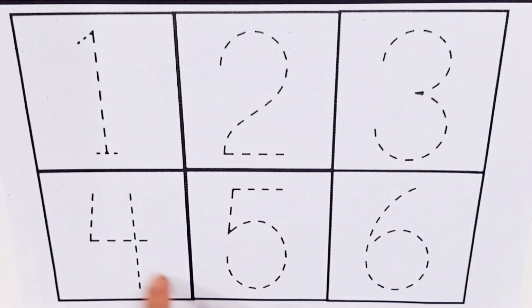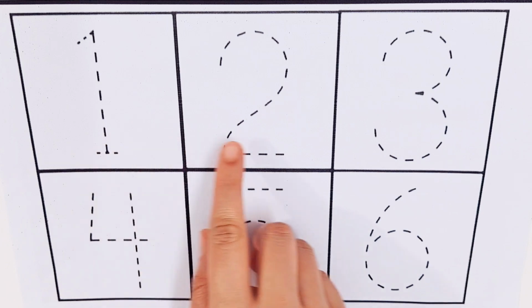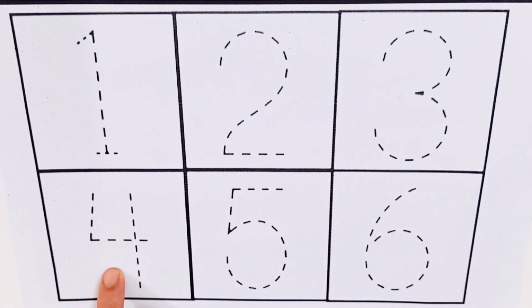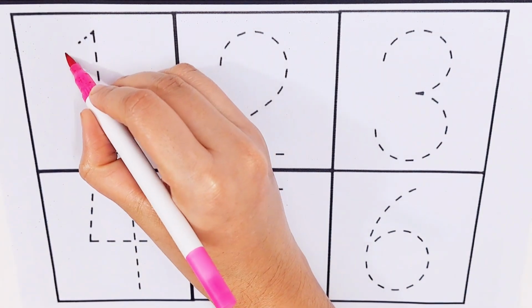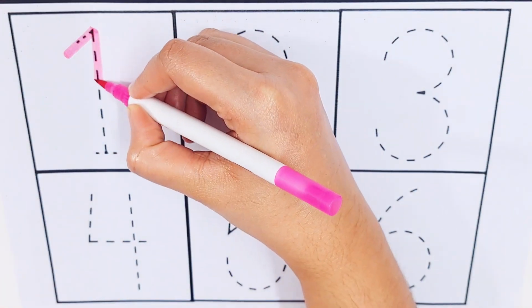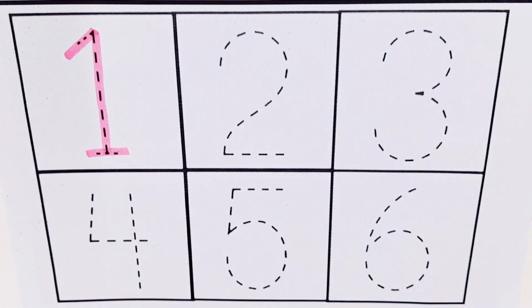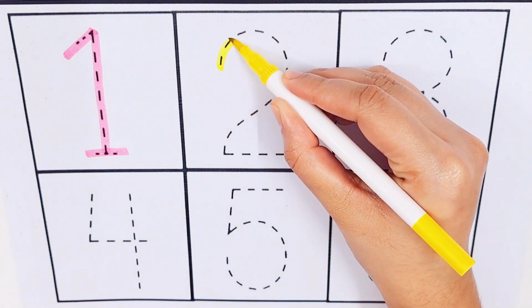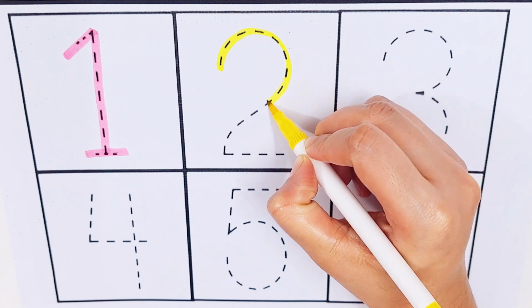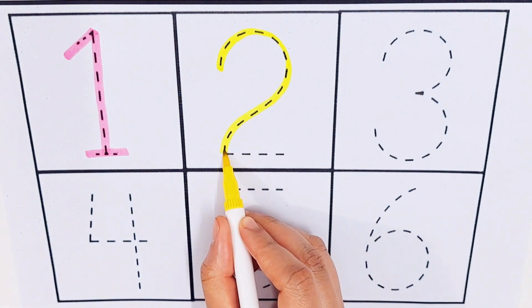Let's try to count some numbers. 1, 2, 3, 4, 5, 6. 1. O-N-E. 1. 2. T-W-O. 2.